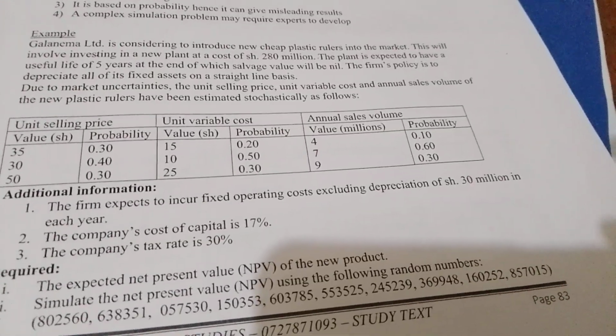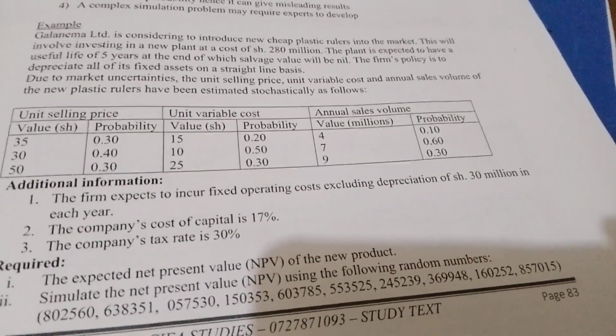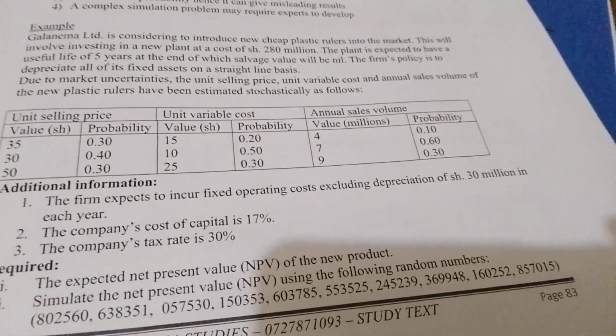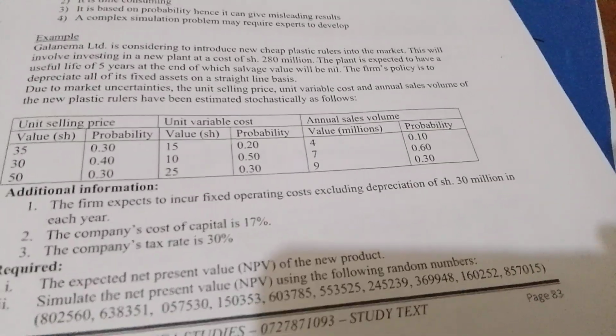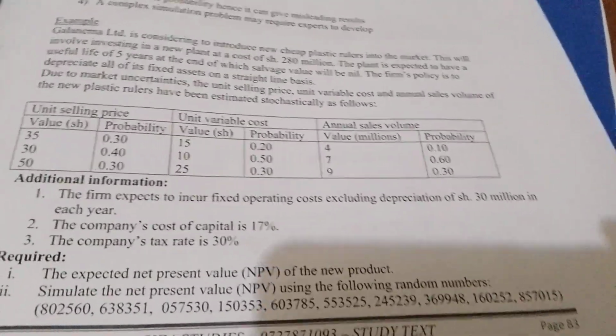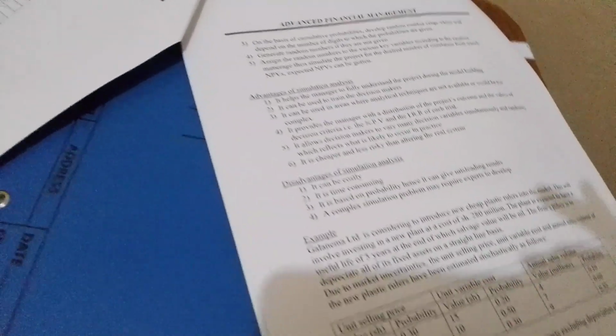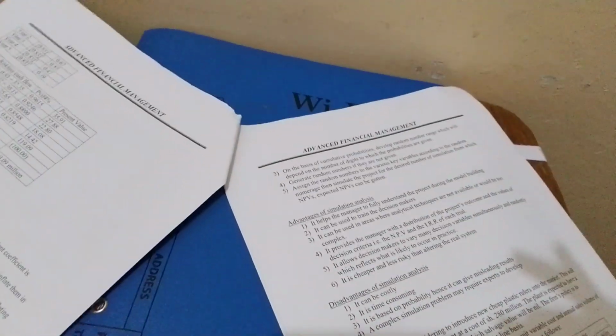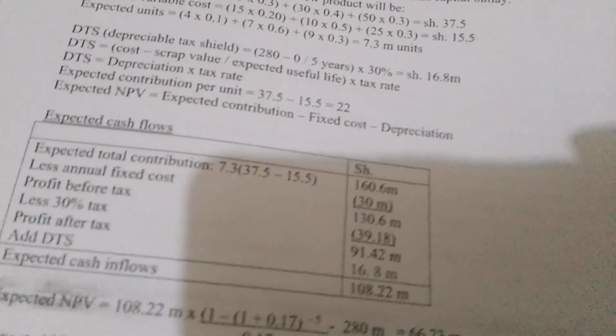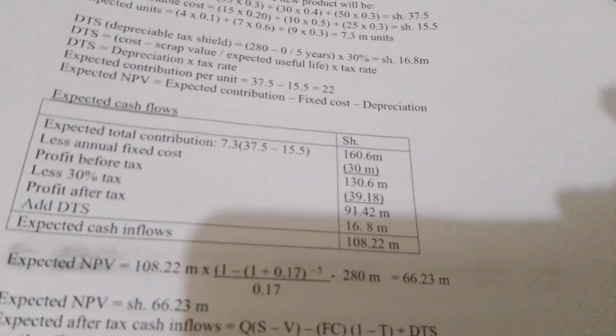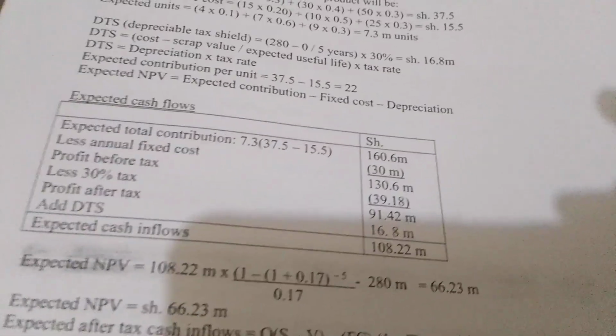We are told the firm expects to incur fixed operating costs excluding depreciation of 30 million in each year. So that is the 30 million that we are lessing there.